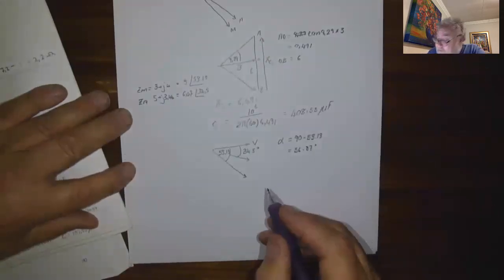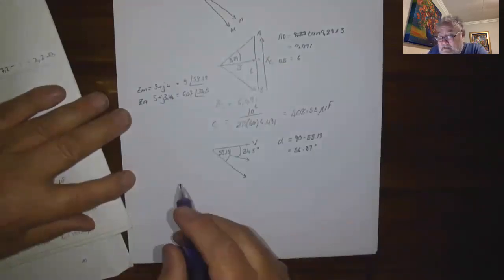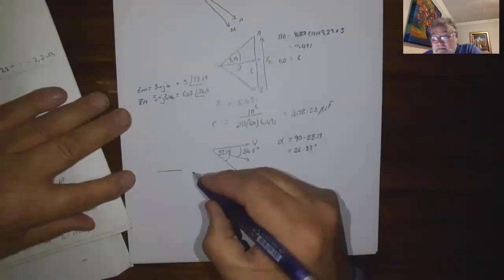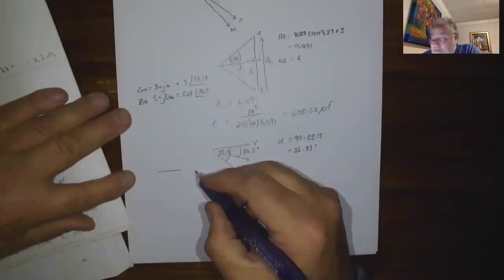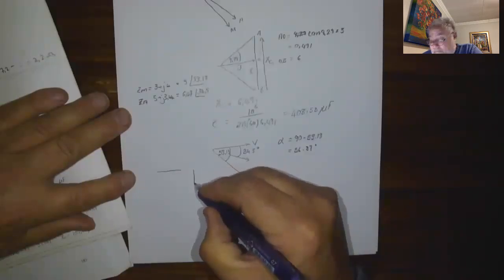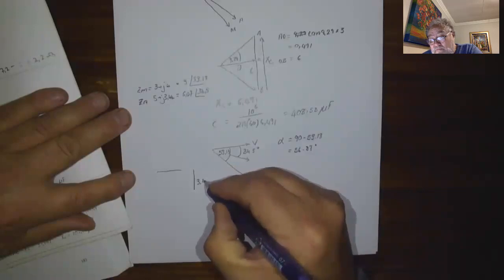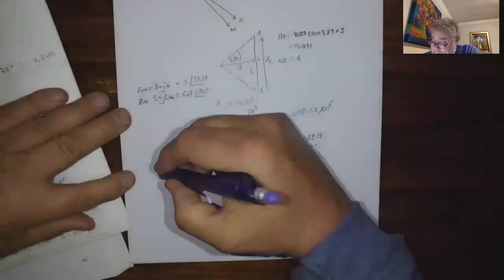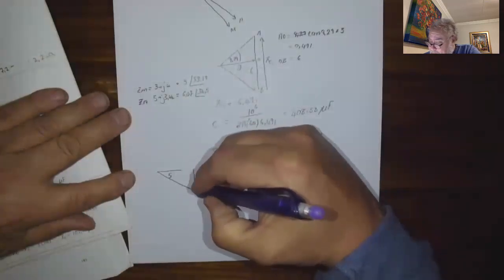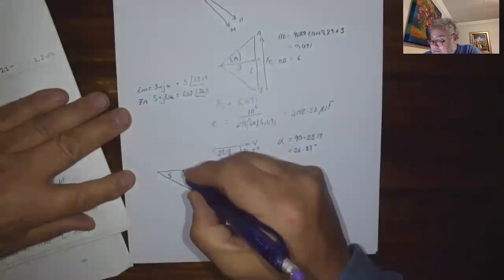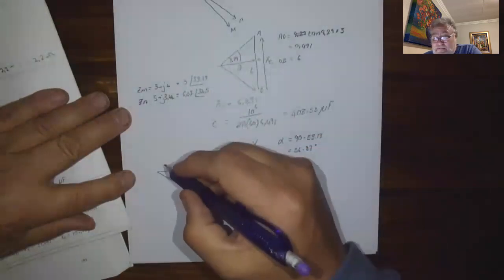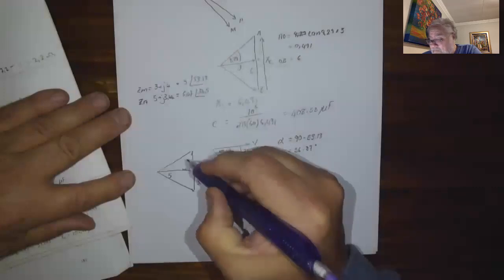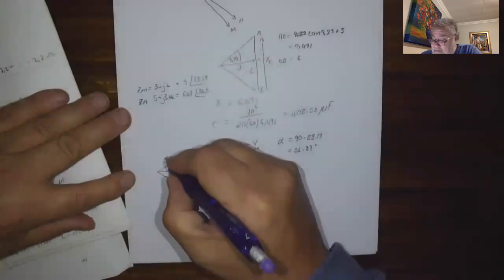And if we draw this now nicely, the 34.51 is 3.44 and 5. Here's a little bit of resistance short in this circuit here. 36.87 degrees.